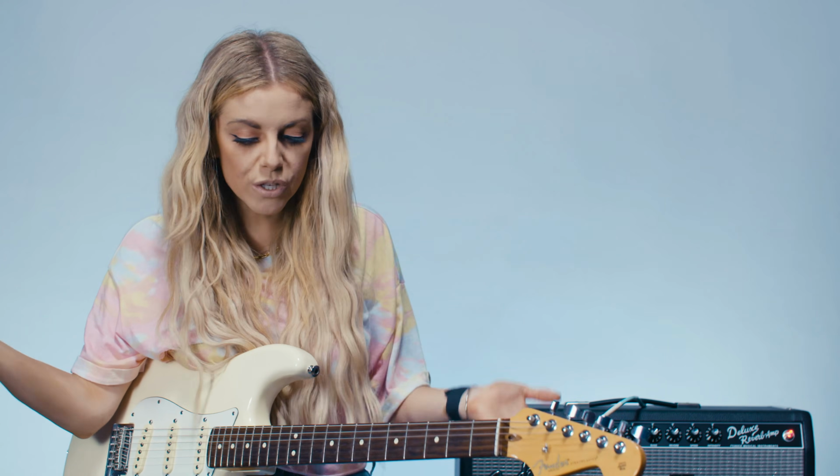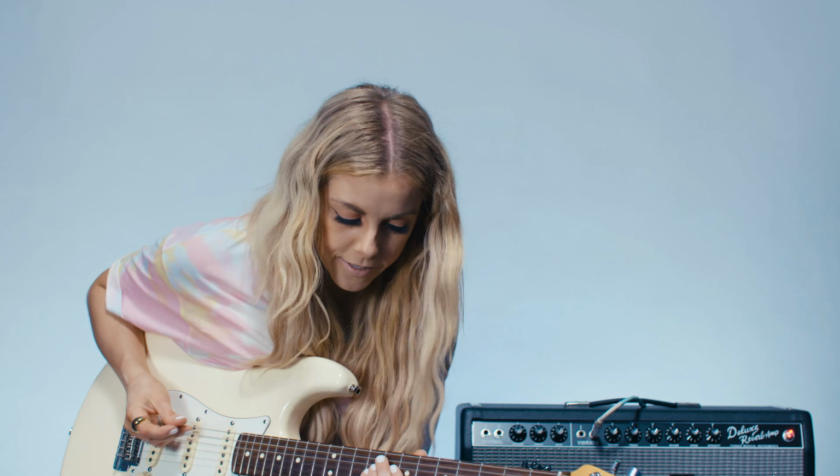Next we have chorus. Chorus is an effect that is created by basically making a second copy of your sound, detuning it just a little bit, and playing it at the same time. It really thickens out your tone. It makes it sound like you're playing much more than one instrument at one time, but it's also a really, really cool effect. It sounds a little bit like this.